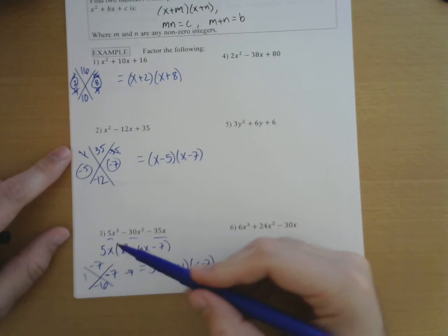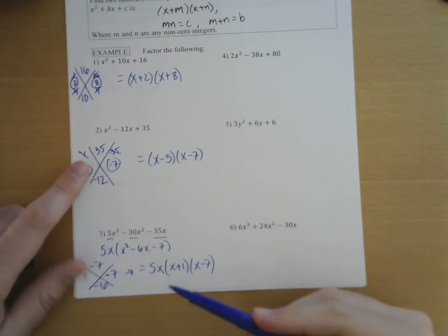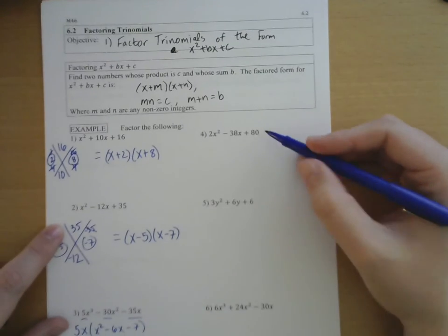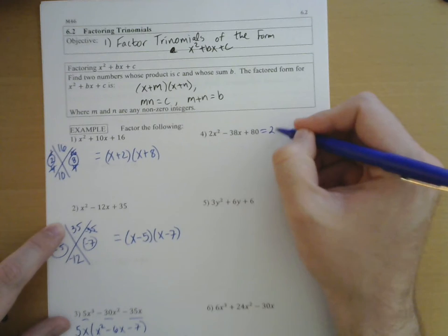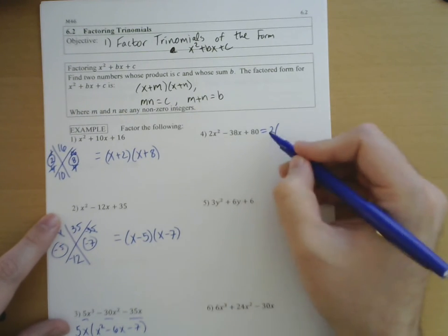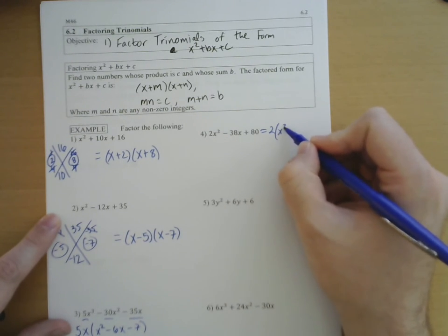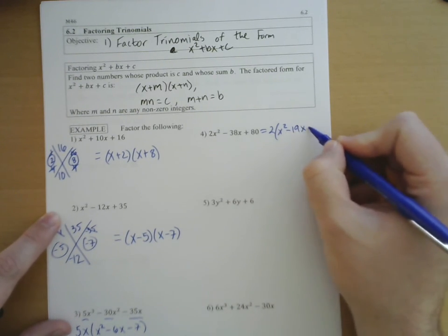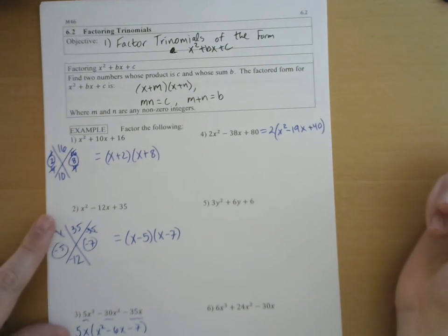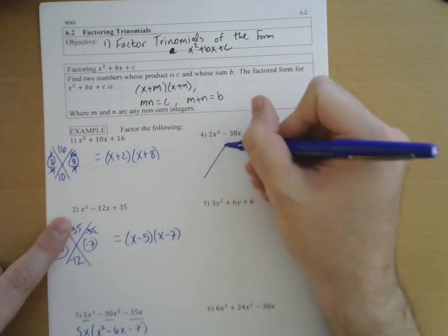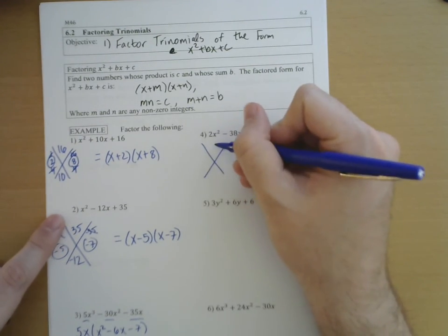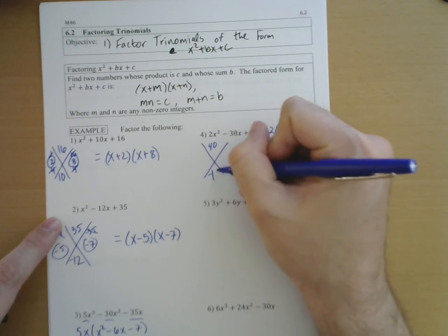So we always want to be looking for GCDs to factor out first. Coming up to number 4, we can factor a 2 out from 2, 38, and 80, and this gives us x squared minus 19x plus 40. Then we're going to set up our cross, and we're multiplying to 40 and adding to negative 19.